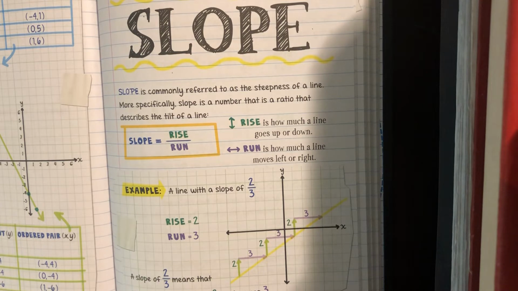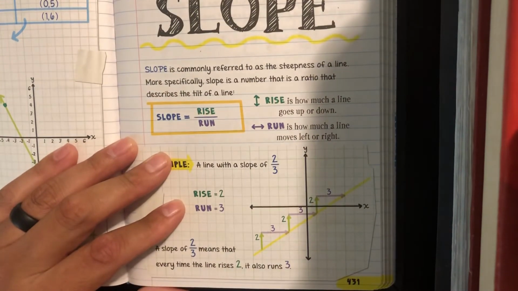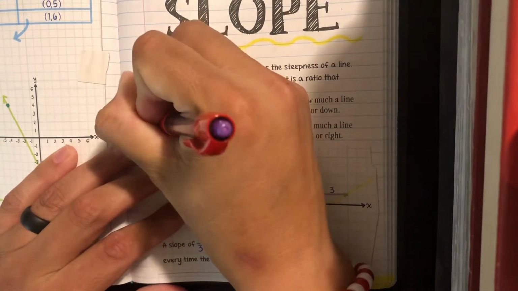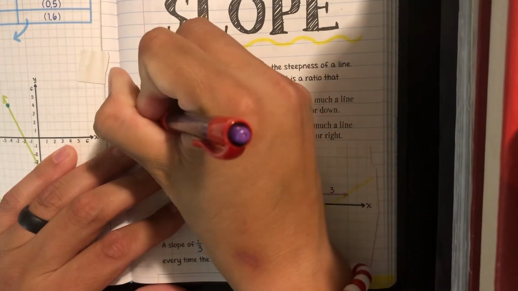When you think of slope, you might think of skiing hills, sliding hills, which ultimately is a good thought because it's the steepness that a hill, or in our case, a line takes. In order to measure that steepness, you are looking at what is referred to as the rise over the run.